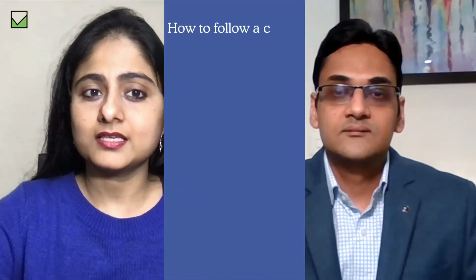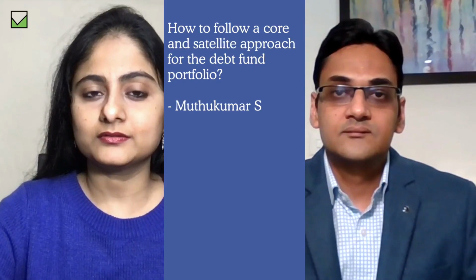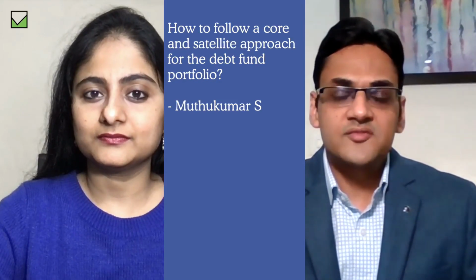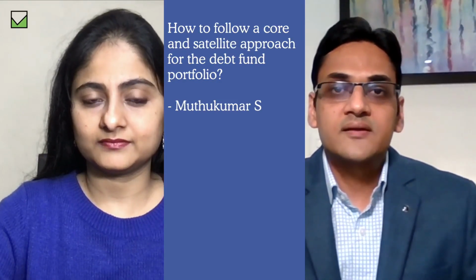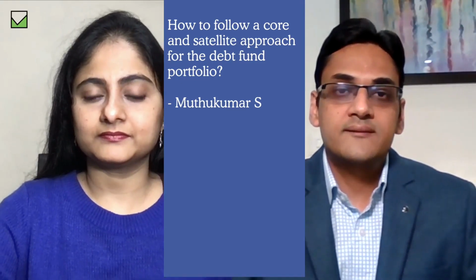Muthukumar S asks, how should one follow a core and satellite approach for the debt fund portfolio? First of all, a core and a satellite approach, as the name suggests, is where you essentially build your portfolio with two components, a core component and the satellite component. And the core is typically the mainstay of one's portfolio.